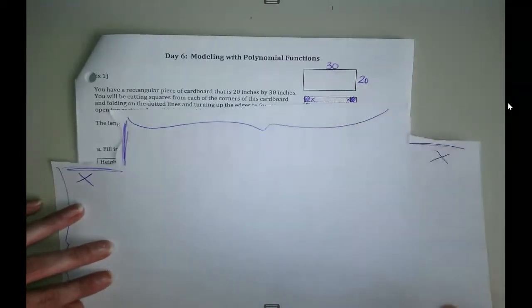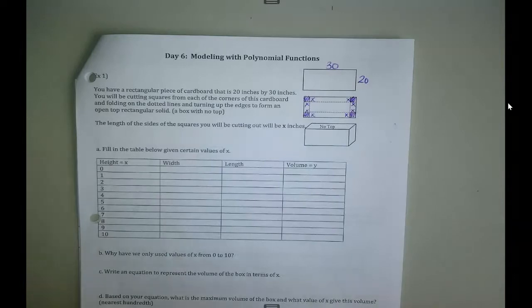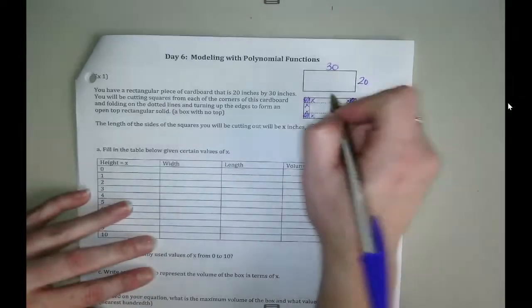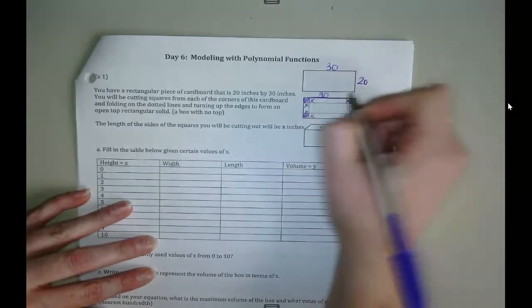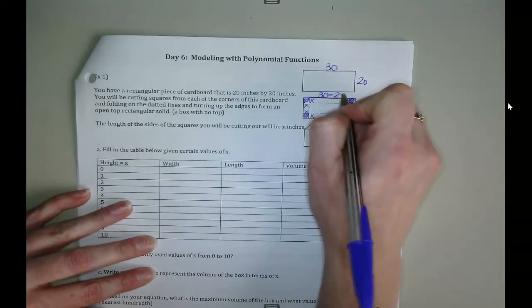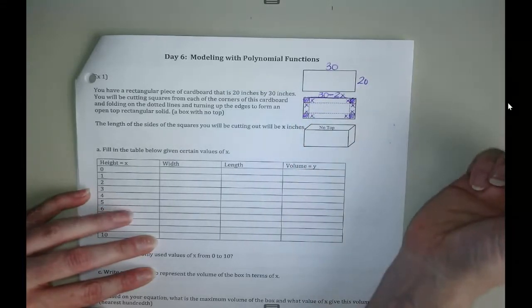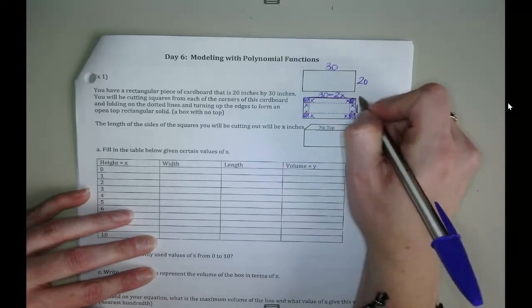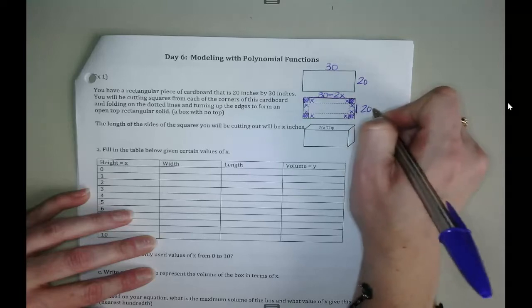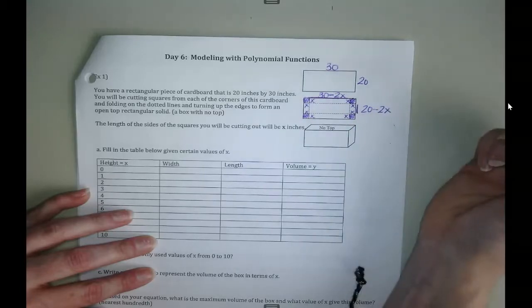If I'm taking X's from both sides, then this longer side is going to be 30, the original length, minus the two X's that I took away. And the shorter side originally was 20 across the whole distance, but again, I took away two X's.